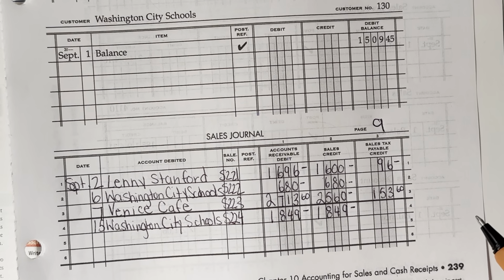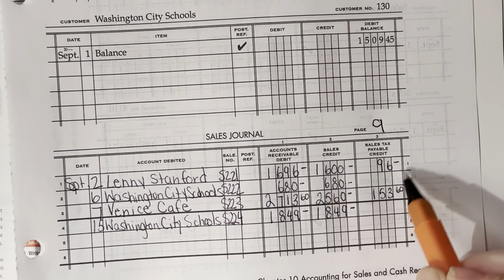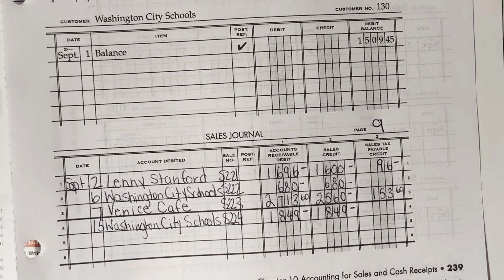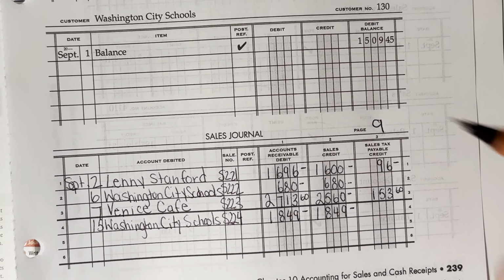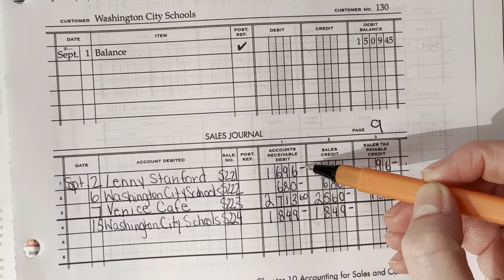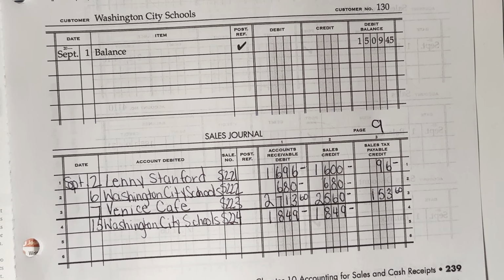If they are paying sales tax, you credit the amount of the sale and then you credit whatever the sales tax was. Okay, so you always list the company who owes you, the sale number, and then you have to determine if they need to pay sales tax or not. Then this is the amount that is owed by the company to us.